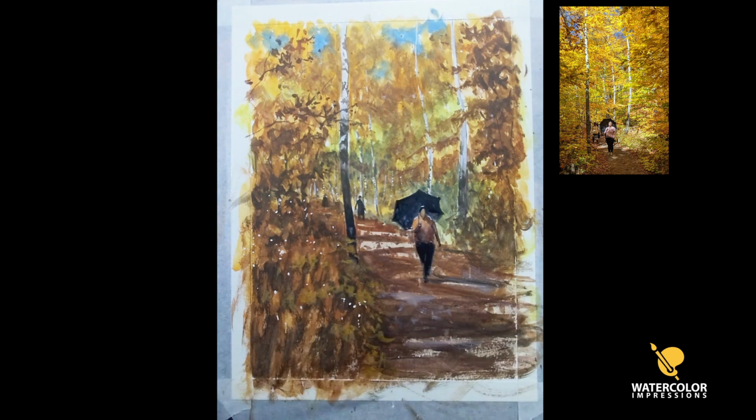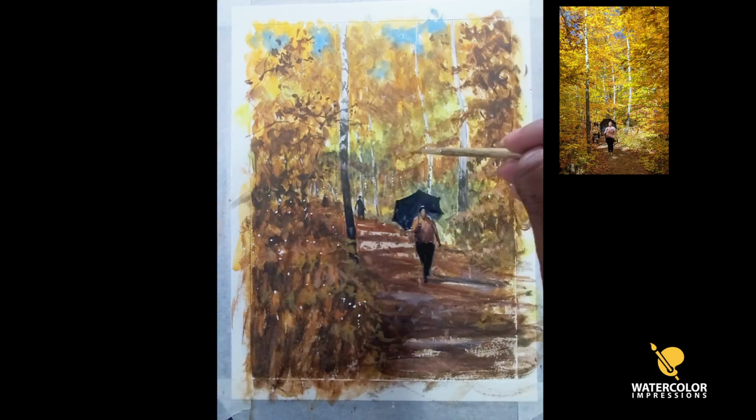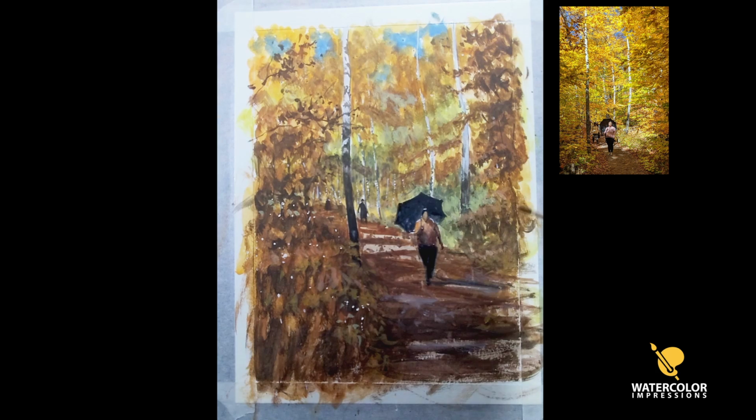So now I'm going to bring in some of the lighter values, because I covered a lot of my trees with darker values. So I'm just trying to bring some of the eyelets back in my painting. For the oranges, I'm mixing orange and a little bit of white paint, just to have a little bit of a mid-tone value.